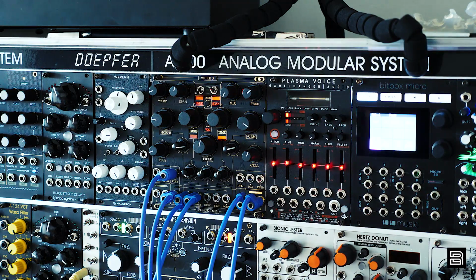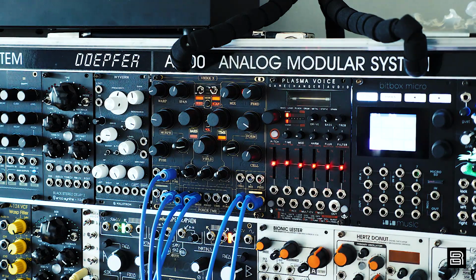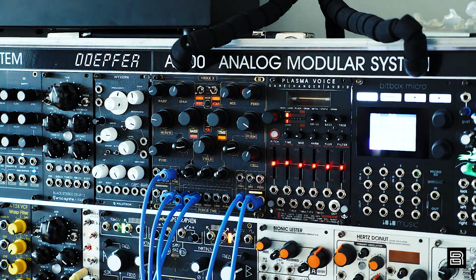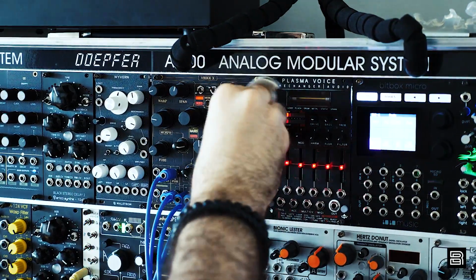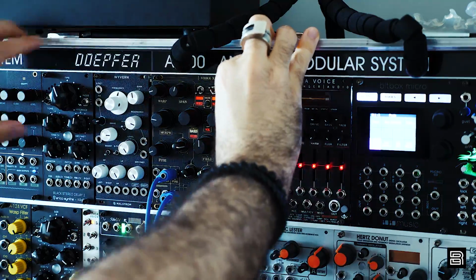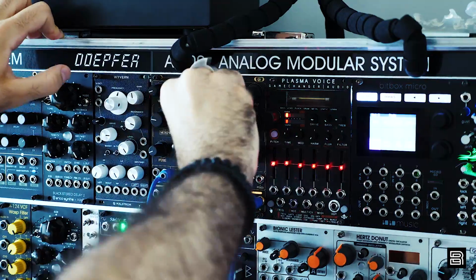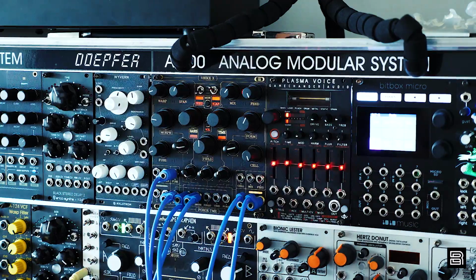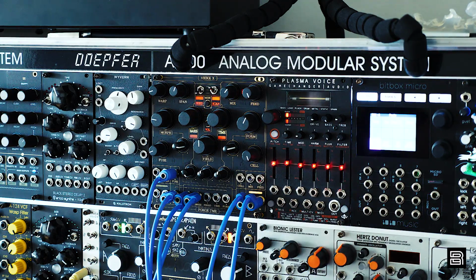This thing is a whole set in a box. Give it to me. Delay time. Oh, it's so radical. Fuck yes. This is the shit I'm talking about.